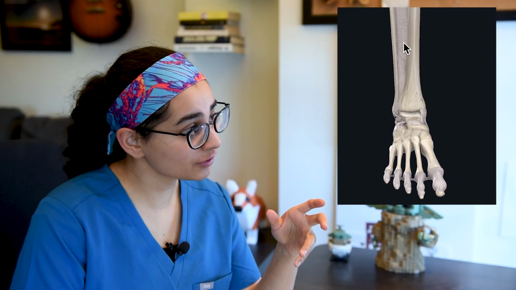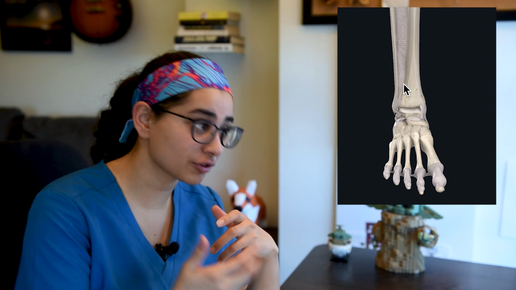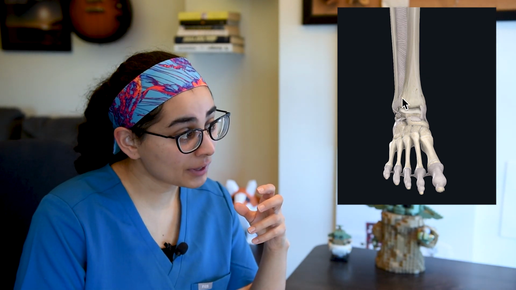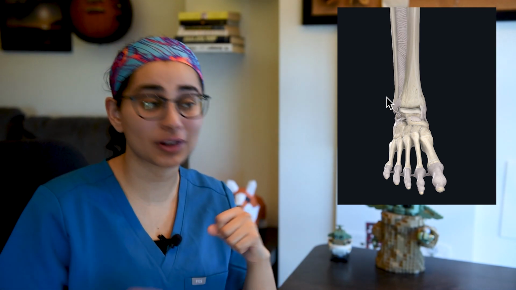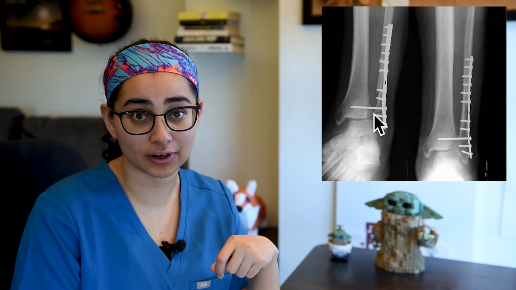So the problem is, if there's a lot of instability in this region, and we test it in a variety of ways in physical examination maneuvers as well as x-rays with stress testing, you may actually need to put a pin in here to help stabilize it. Now, we don't know whether or not LeBron James's injury is that severe. We don't have that report yet, but it is a possibility. So worst case scenario, he would need something like this, for example, to stabilize the area.